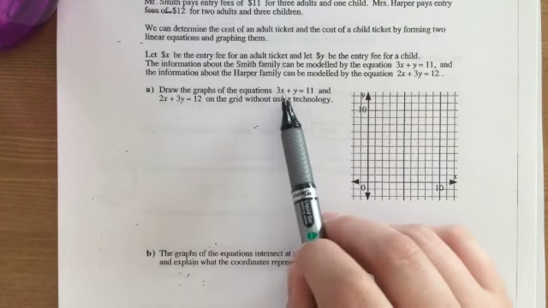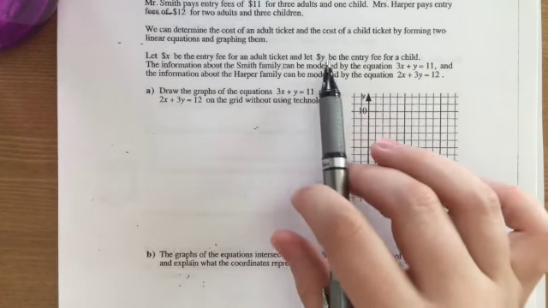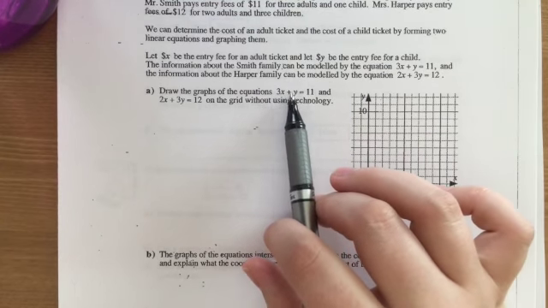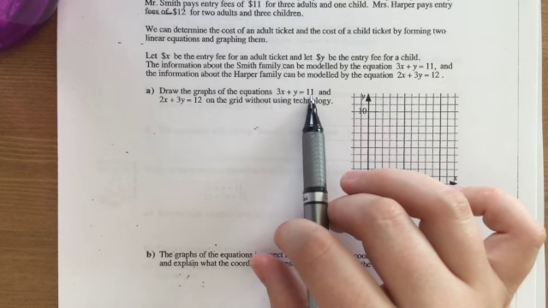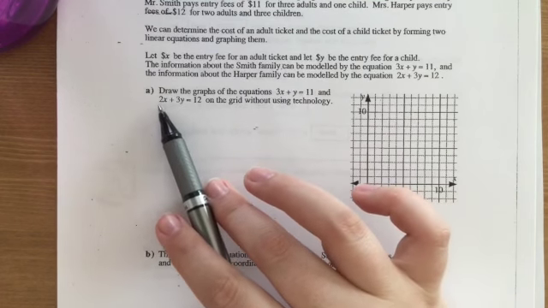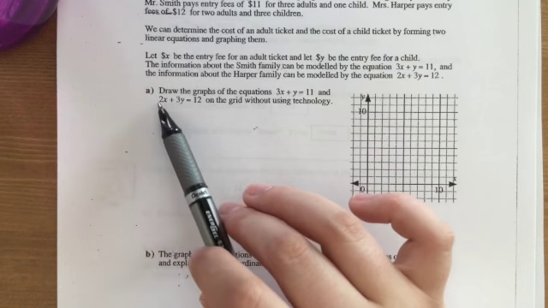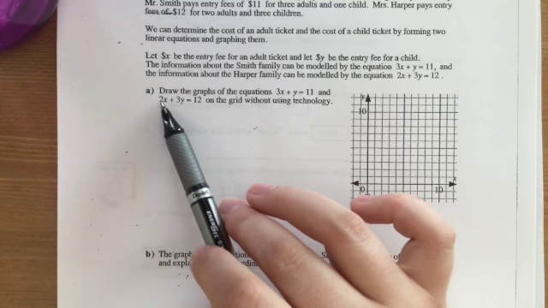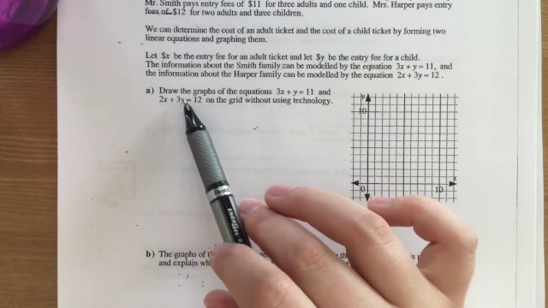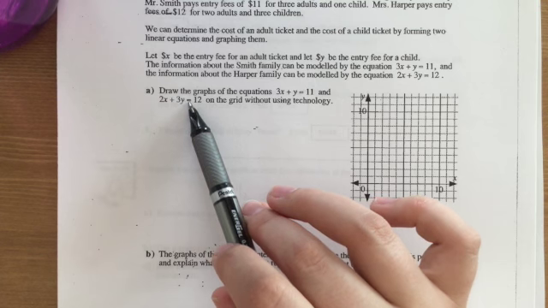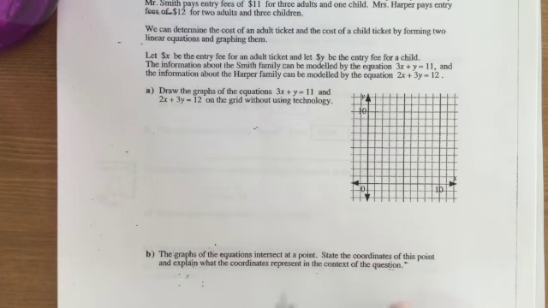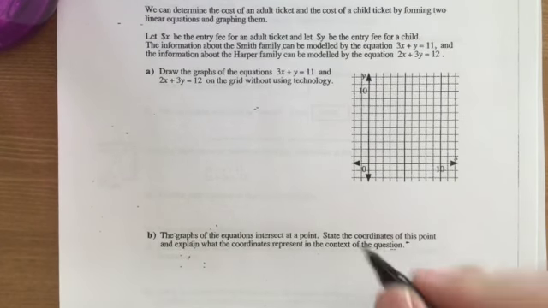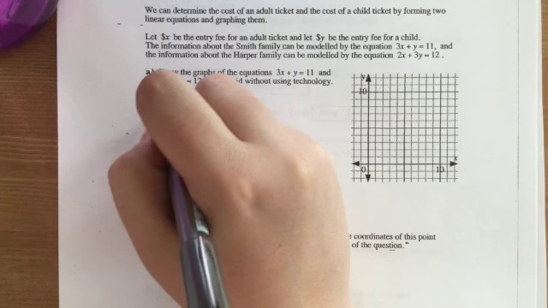So if we go with x being the adult ticket and y being the child's ticket, we know that Mr. Smith, 3 adults, 1 child, is $11. And if we go with Mrs. Harper's situation, 2 adults, because x stands for the cost of an adult ticket, so 2 times the cost of the adult ticket plus 3 times the cost of the child's ticket equals $12 total. And so we want to graph these on the grid. We're going to stay away from technology just for a bit.